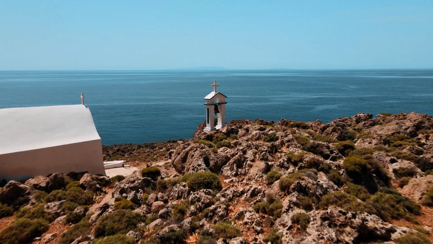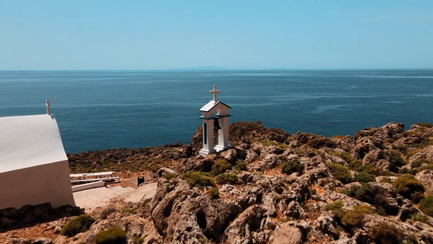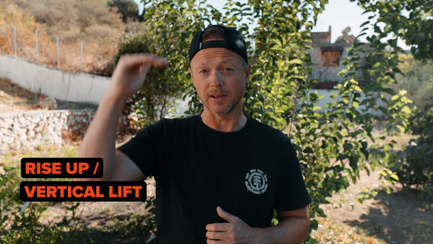The first shot in that category is a push-in or dolly-in. A push-in draws the viewer closer and builds up tension, almost being pulled straight into the scene. For example, you can fly slowly forwards toward a subject or person, or any object you want to emphasize. The second shot is a rise up or a vertical lift.